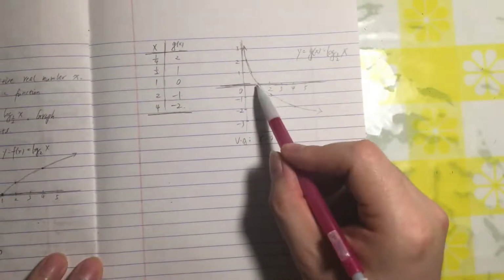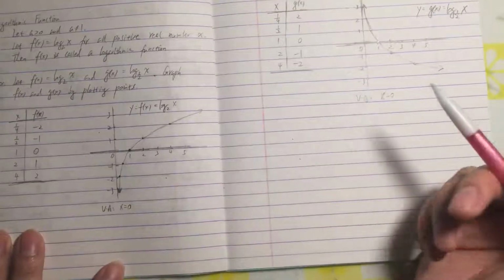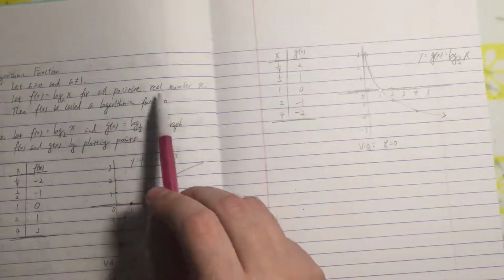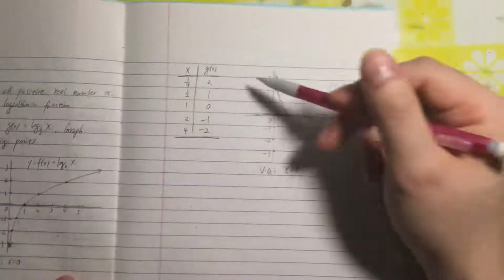And the x-intercept is (1, 0). There are no y-intercepts. Since x can only be a positive real number, the curve cannot touch the y-axis. There are no y-intercepts. Next, let me show you the graph of the general logarithmic functions.